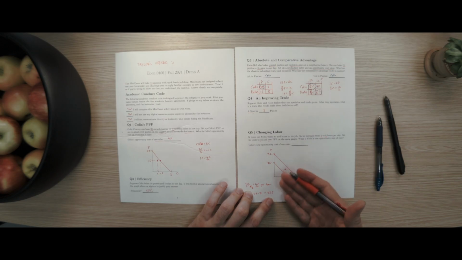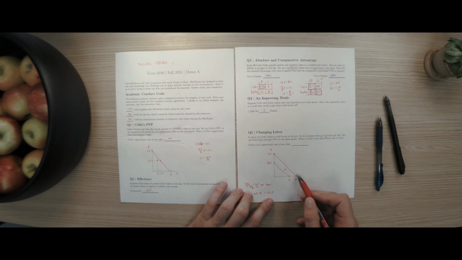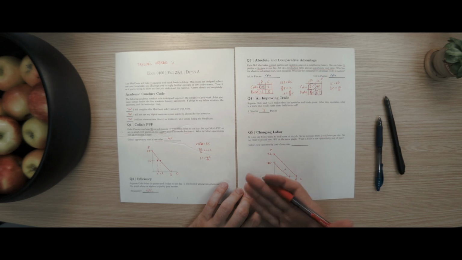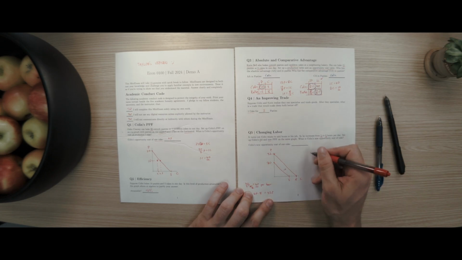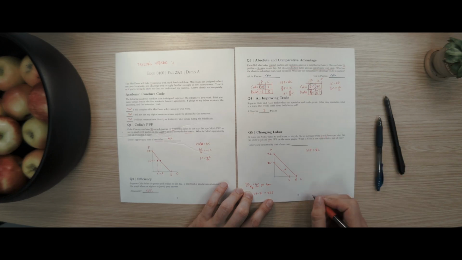So we shifted out, and now we found the new axes simply by figuring out the rates, and then we multiply through, and then plotted the two extremes. So we definitely know it's shifting out, and then we find the extremes. So then the next thing we have to do is find the new opportunity cost. So we have 32p is equal to 8c.